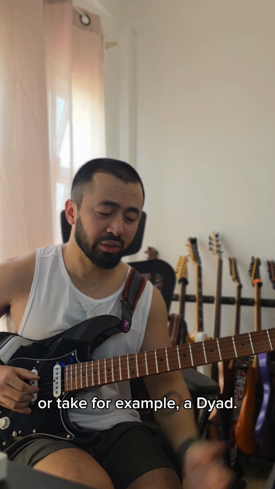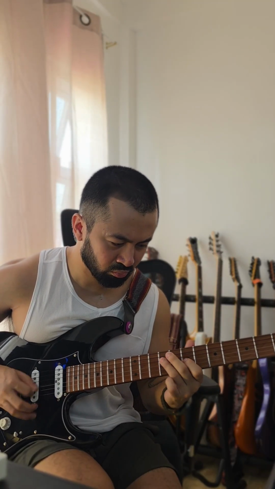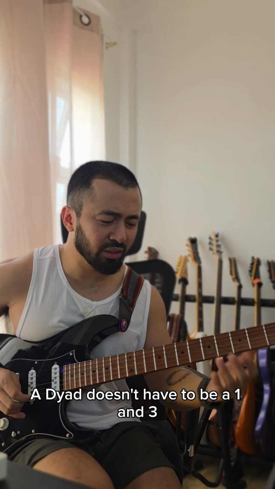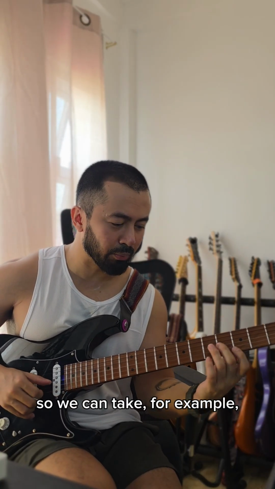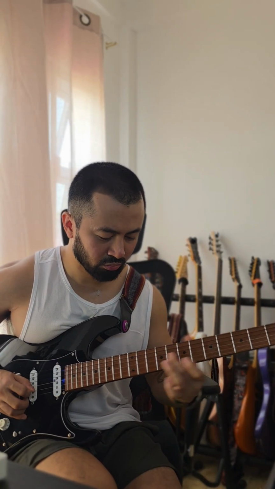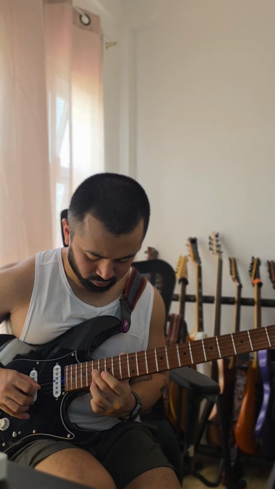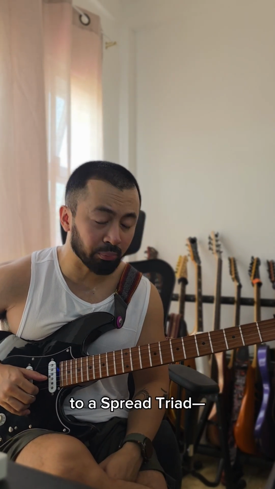Or take for example a dyad. A dyad doesn't have to be 1 and 3, right? So we can take for example this third and root. Also, lastly, if we apply the same formula to for example spread triads.